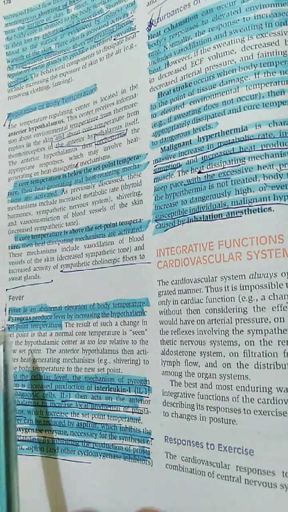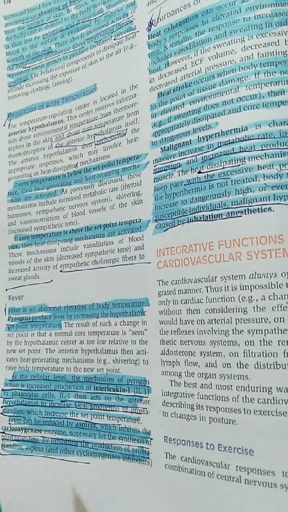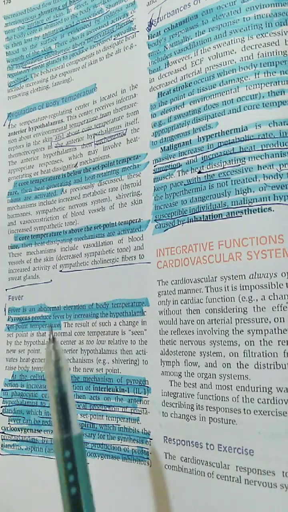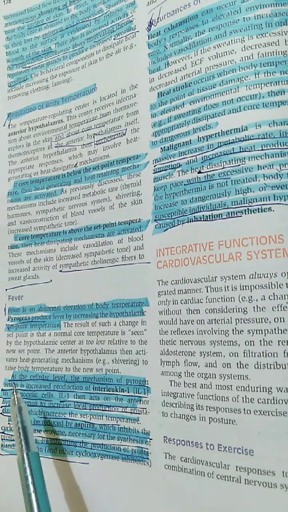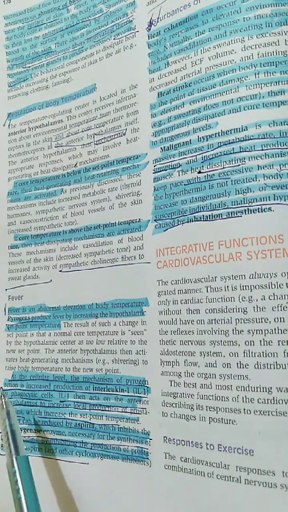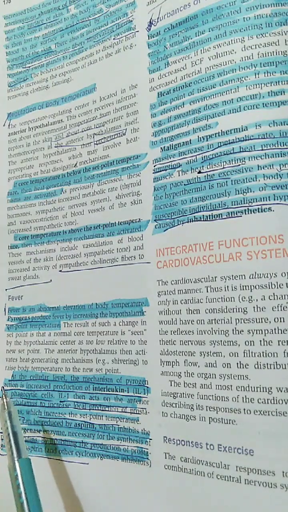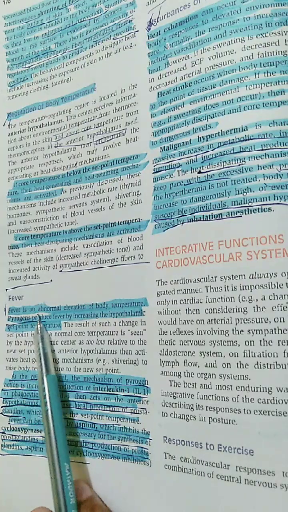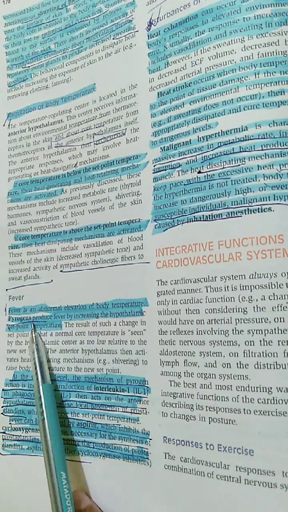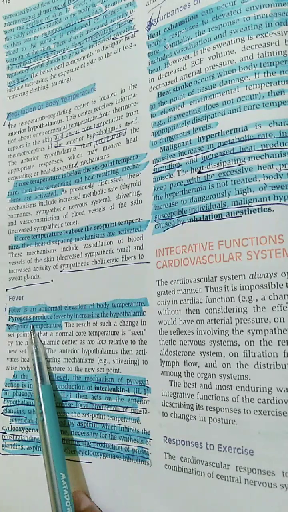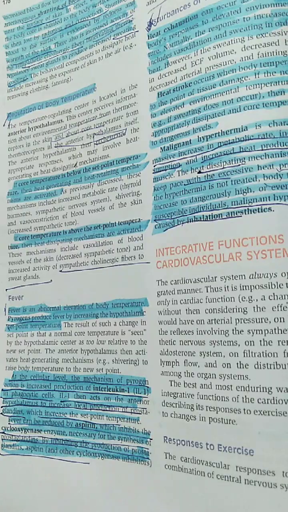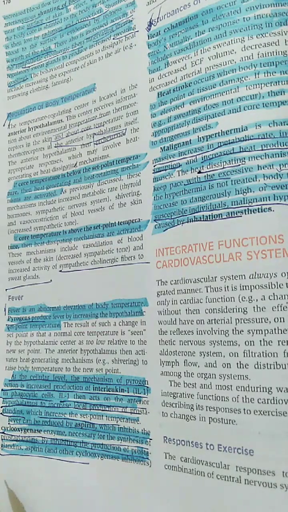Okay, what is fever? When does fever occur? The most important point is that the regulation of body temperature is based on the set point of our body. It's not about the raising of our temperature, it's about the set point of temperature in the hypothalamus. Fever is an abnormal elevation of body temperature. Pyrogens produce fever by increasing the hypothalamic set point temperature. The result of such a change in set point is that a normal core temperature is seen.